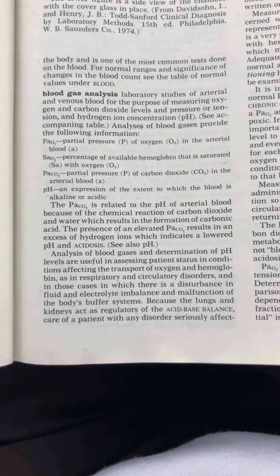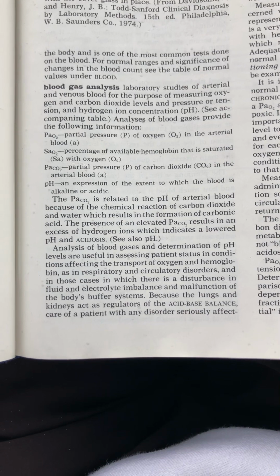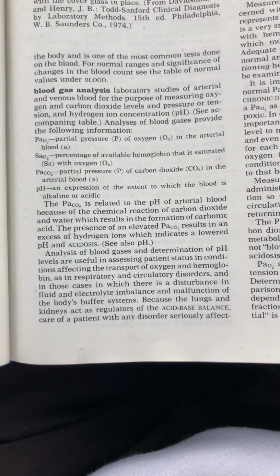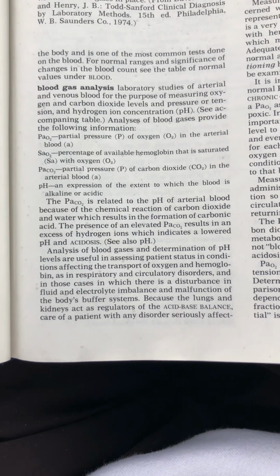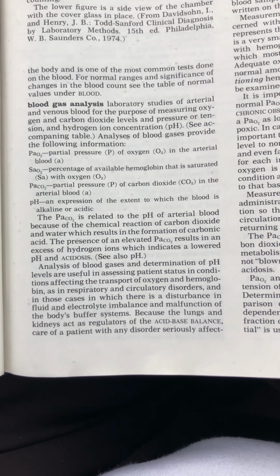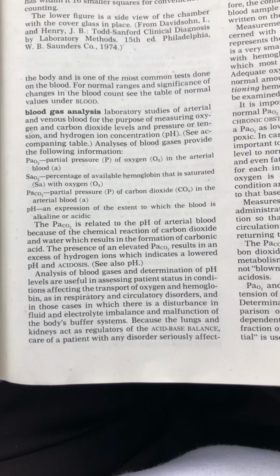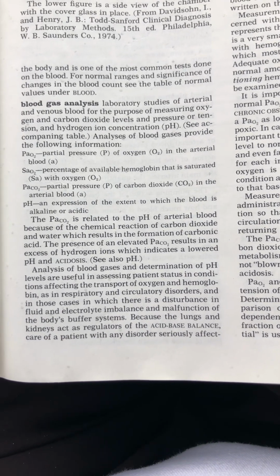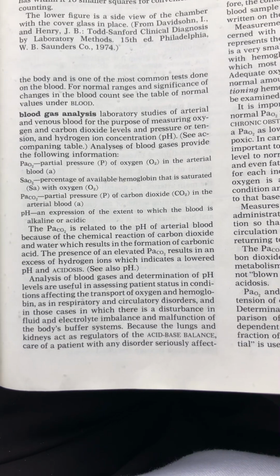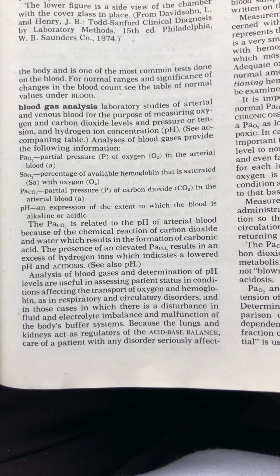PaO2, partial pressure (P) of oxygen (O2) in the arterial blood (A). SaO2, percentage of available hemoglobin that is saturated (SA) with oxygen (O2). PaCO2, partial pressure (P) of carbon dioxide (CO2) in the arterial blood (A). pH, the expression of the extent to which the blood is alkaline or acidic.